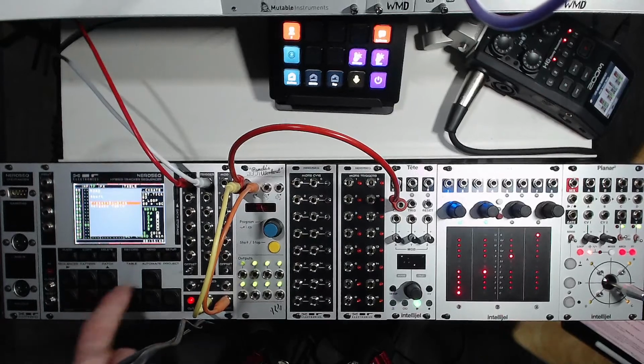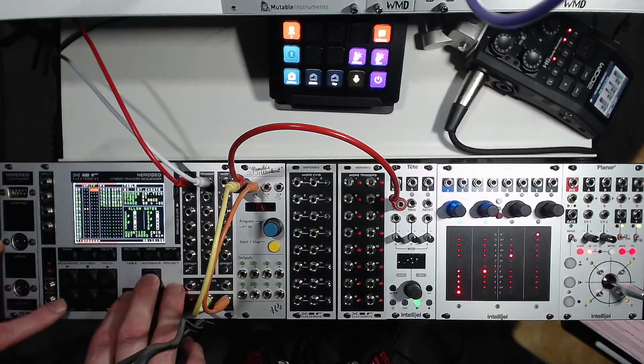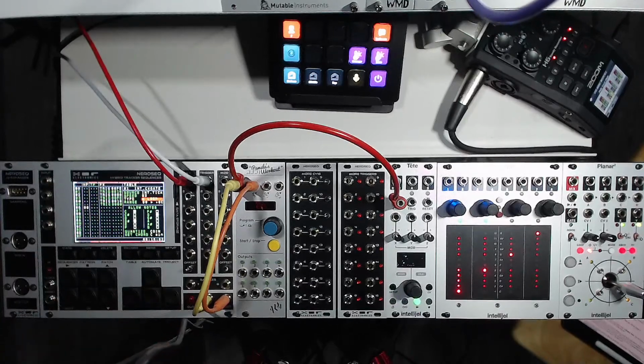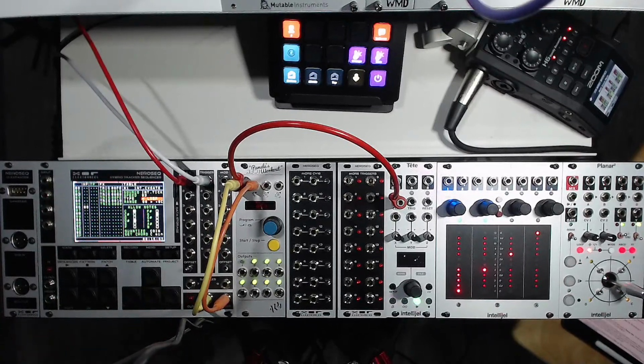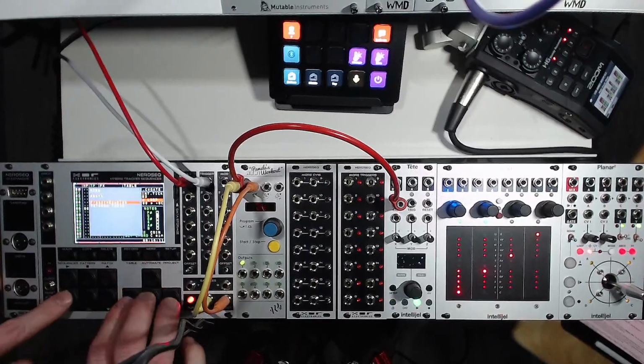It's probably way too fast. Yep, but it does work. Triples I'm not going to try because that's going to be way, way, way too fast. But then there's things for every type of chord, pretty much.